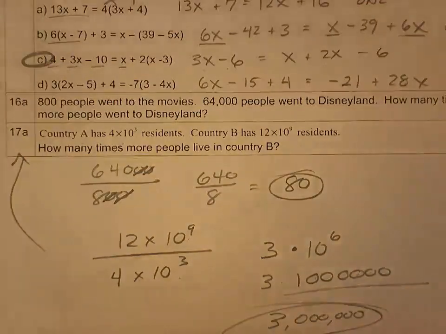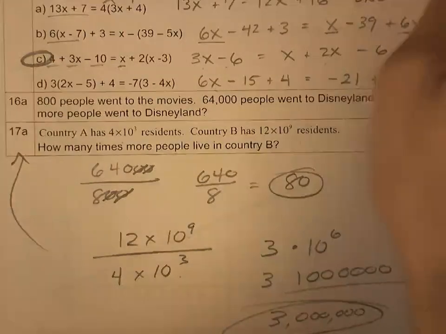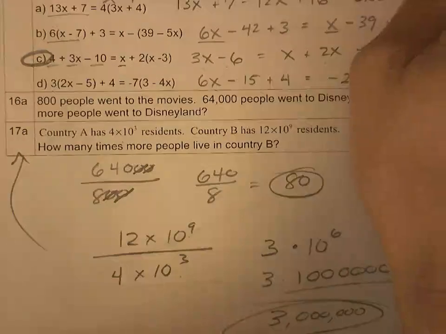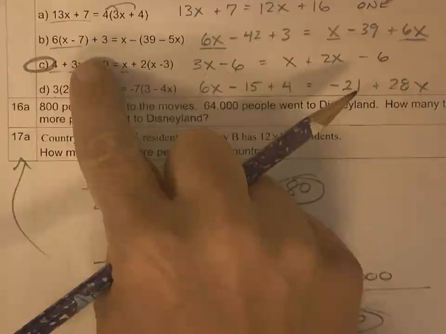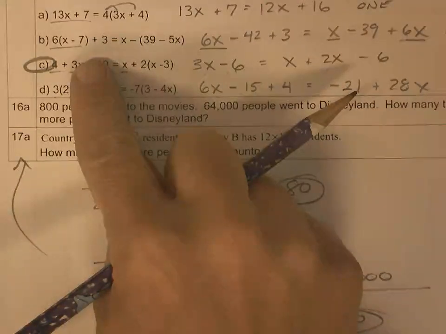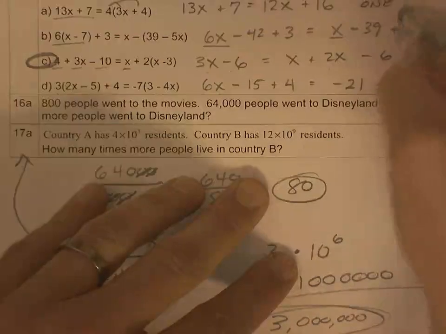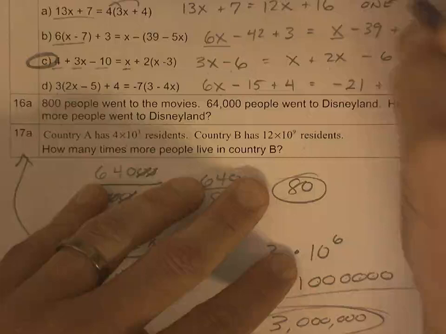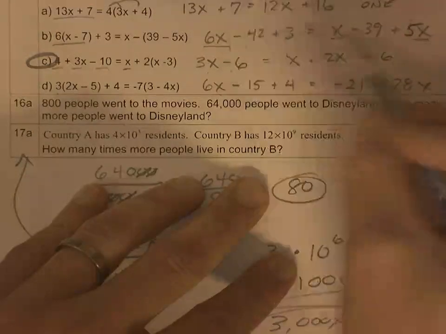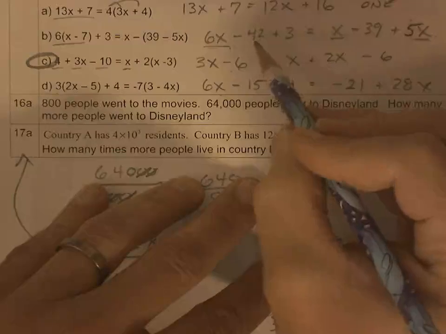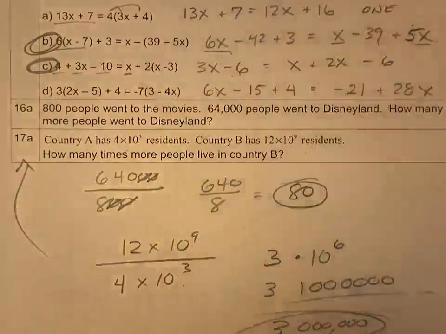Let's check the answers. So 13 is 20 boxes. 14 is 729. 15 is B and C. B and C? It is B and C. Look at that. That's because this would have been a 5. So that would give me 6x and 6x. This would be negative 39 and 39. So B and C. Good, my answer key caught that one.